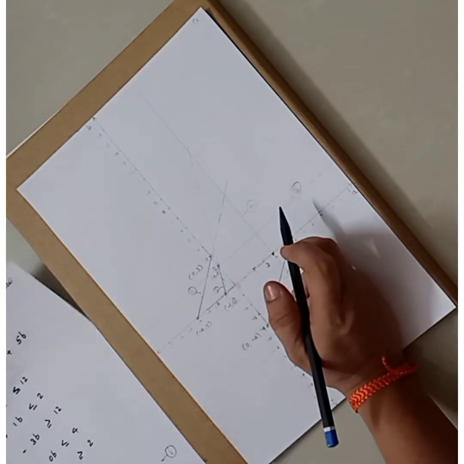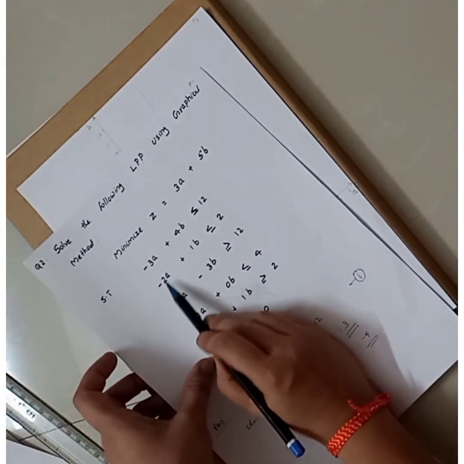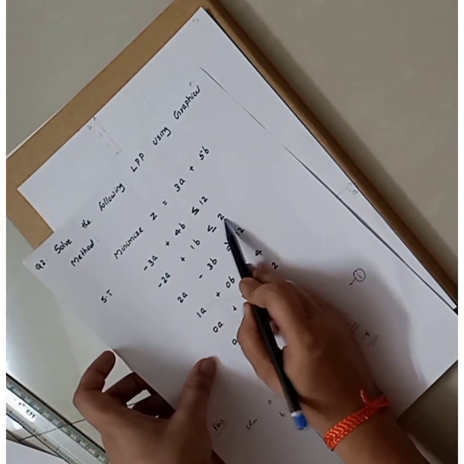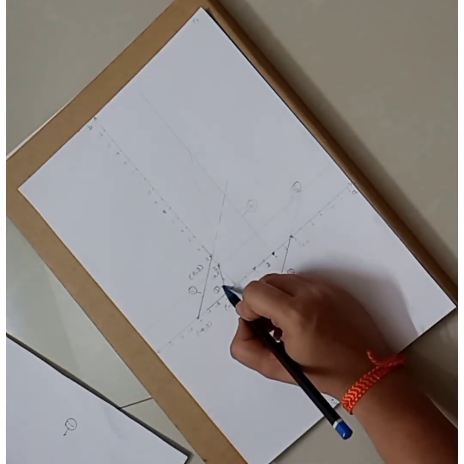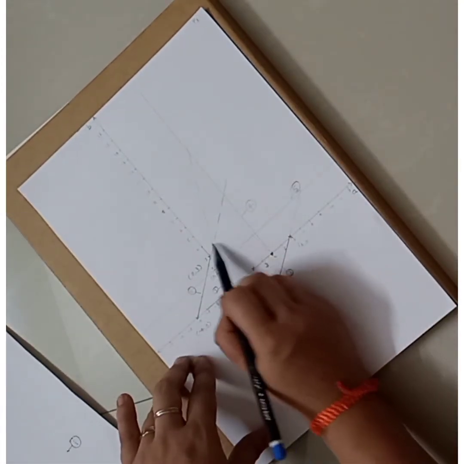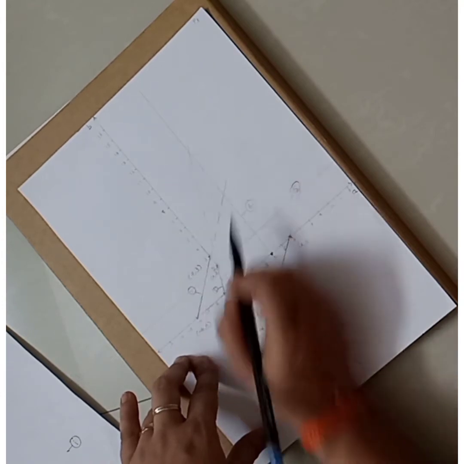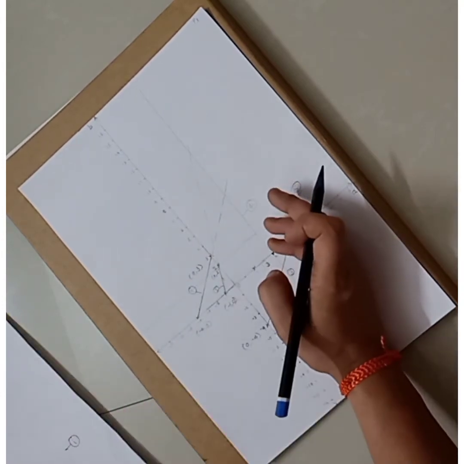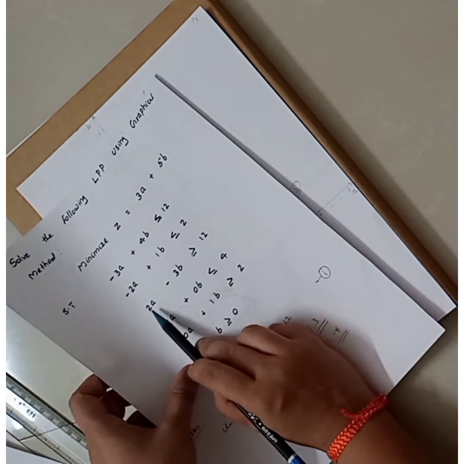Then the second constraint: what does it say? Minus 2a plus 1b less than or equal to 2. Again that is also less than or equal to, so the feasible region is below this second line also. Then look at the third constraint.